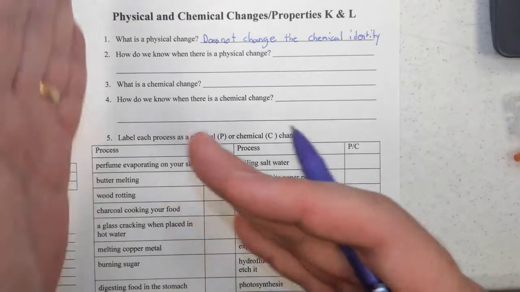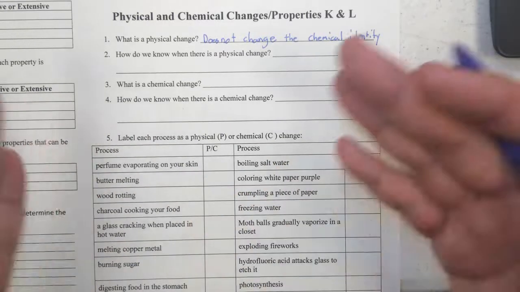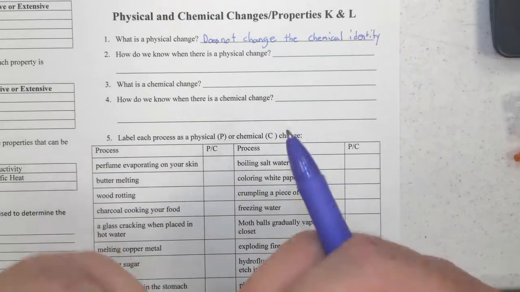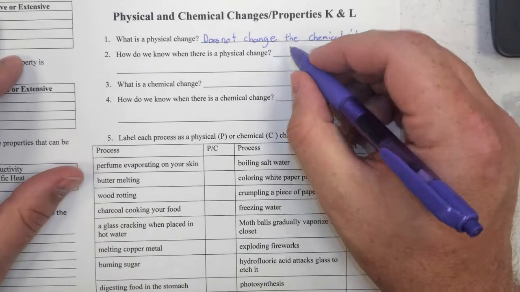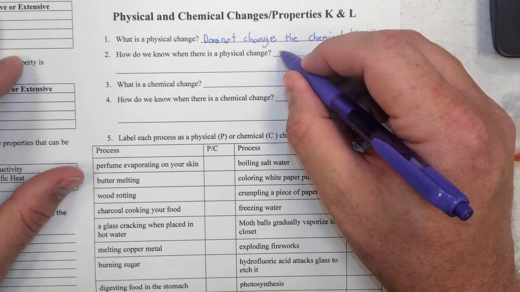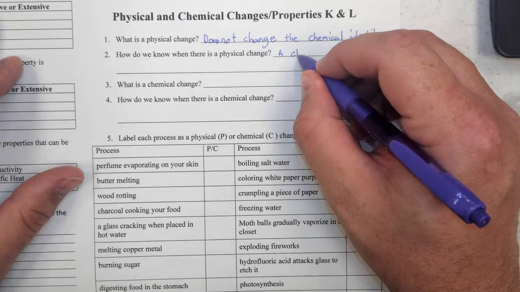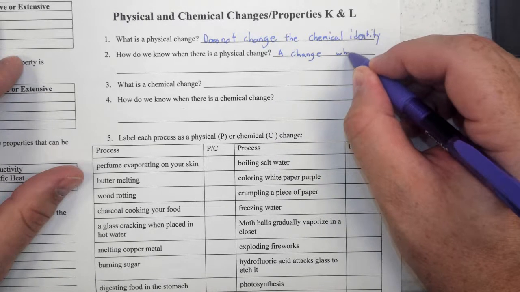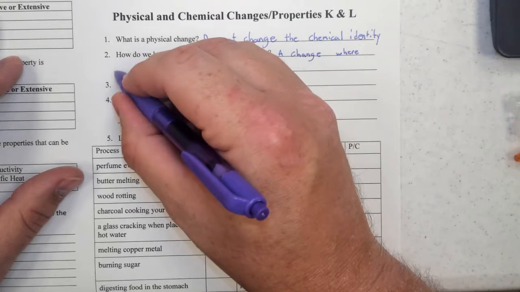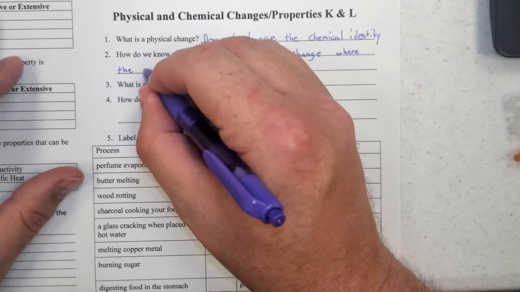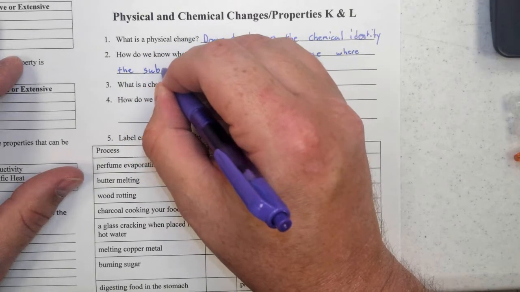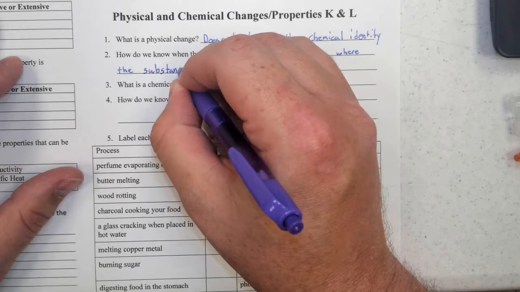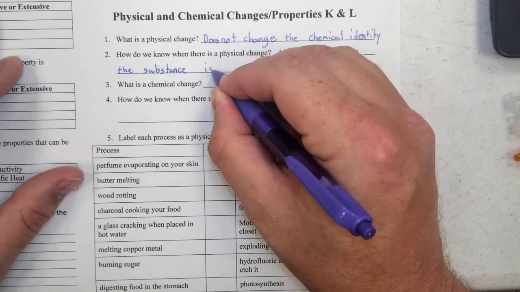Like if I cut this paper in half, well, it's still paper. So the chemical composition is still the same. So it is a change where a substance is the same chemically.